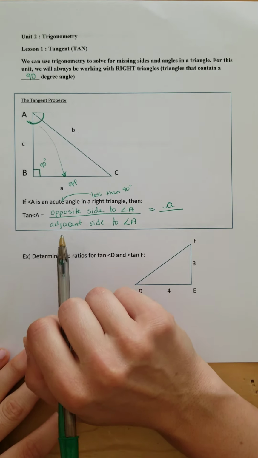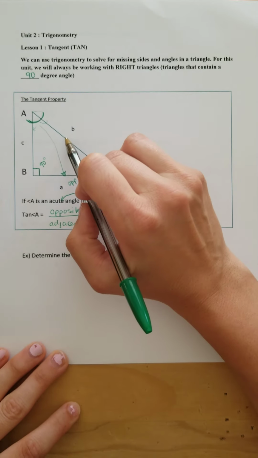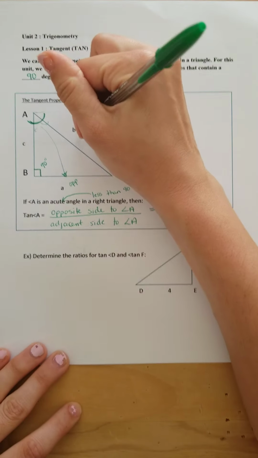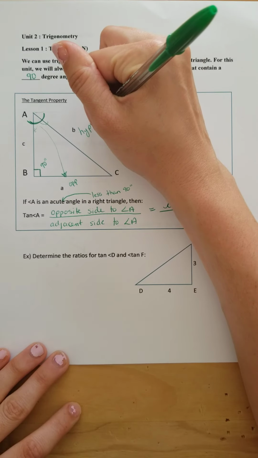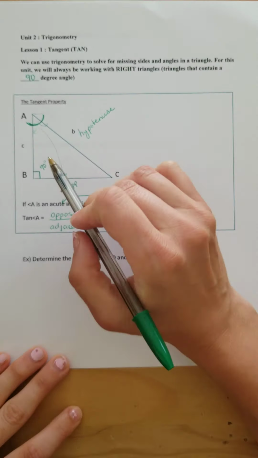So here's angle A, but here's the problem. I actually have two sides beside angle A. This side that's really close to angle A is side C, and this side that's really close to angle A is B. But this side right here, you might remember from grade 9, because it's opposite the 90-degree angle, every side opposite the 90-degree angle is called the hypotenuse. Okay? So this side's called the hypotenuse, this side's called opposite. So this is the adjacent side.